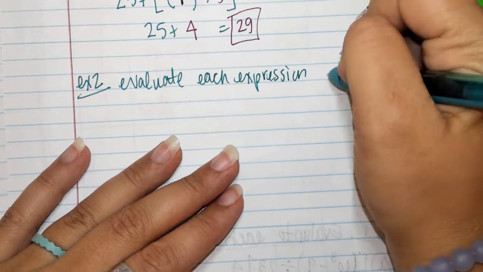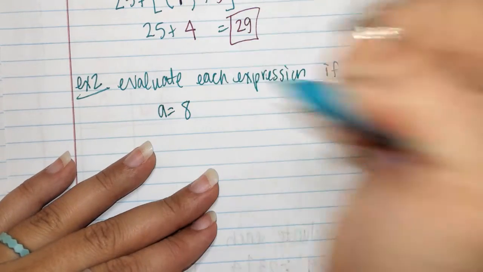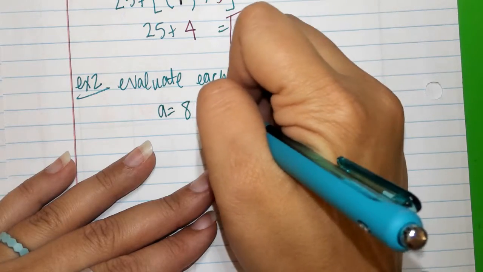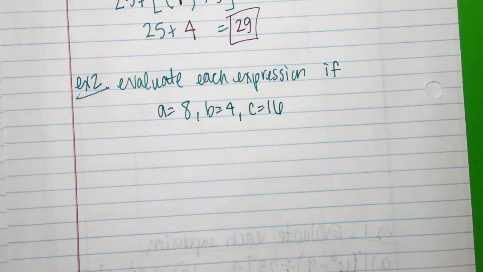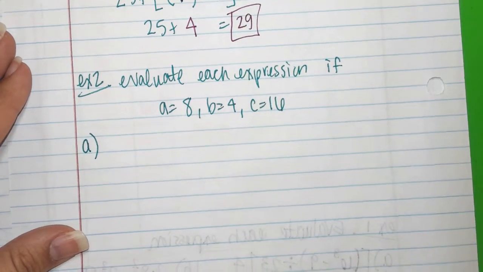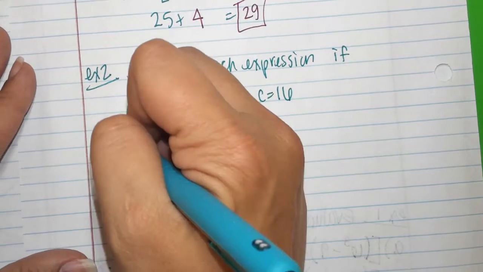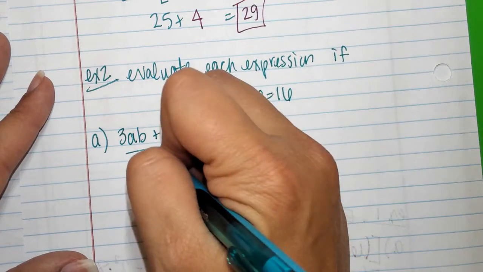Alright, it says evaluate each expression if A equals 8, B equals 4, C equals 16. So this time what I'm going to do, I'm going to give you letters. We're going to plug in numbers for the letters, and then we're going to work out the problem. Can we handle that? Our first one that we're going to do, and it is 9:01. I've got 3 minutes. I can do this. 3AB plus C squared divided by A.